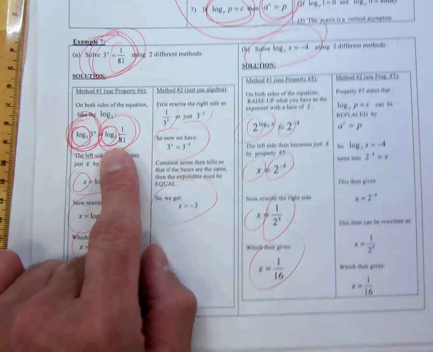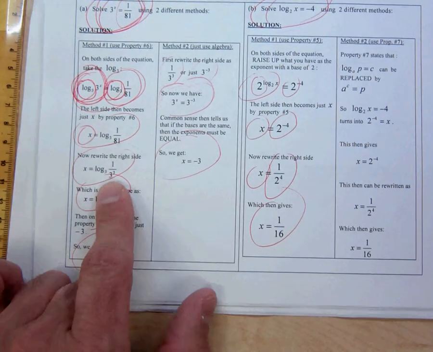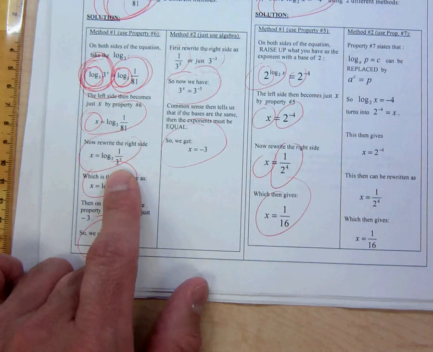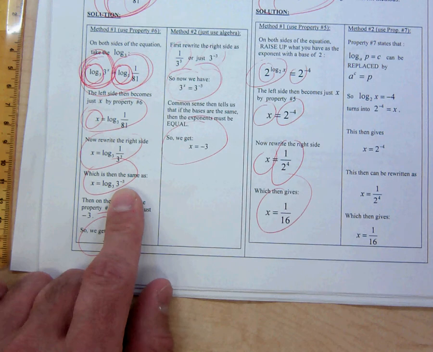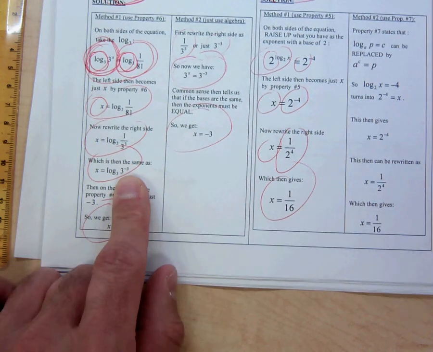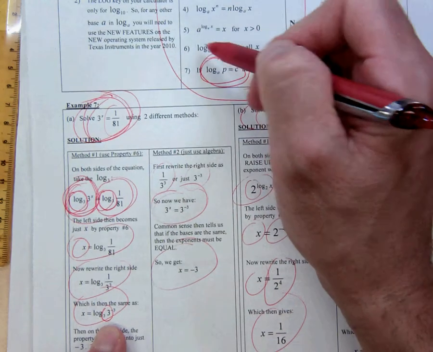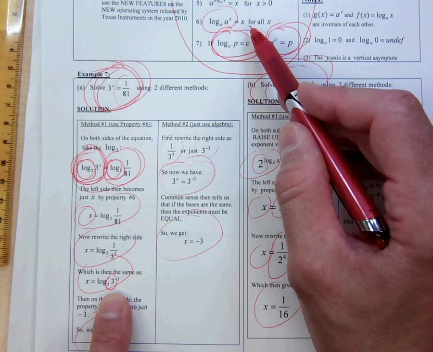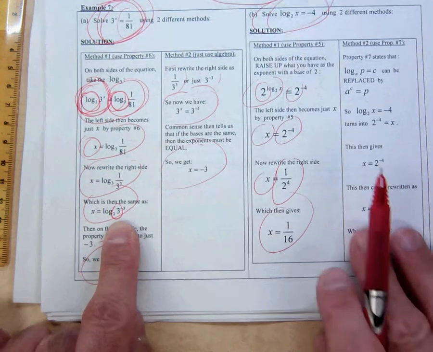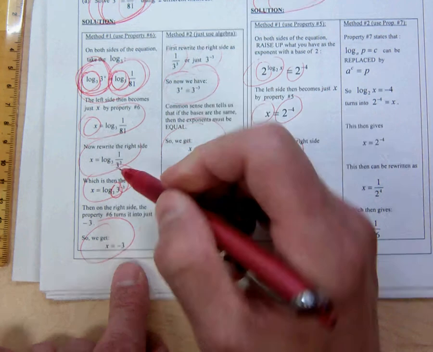So here's what I did. First of all, I know that 81 is 3 cubed. And can I write 1 over 3 cubed as 3 to the negative third? Isn't that the same thing based on a bunch of stuff I went over at the beginning of the hour? And then what happens when these match? What's the property up here tell you? When those match, it all turns into just x, which in this case is the negative 3. Boom, you're done.